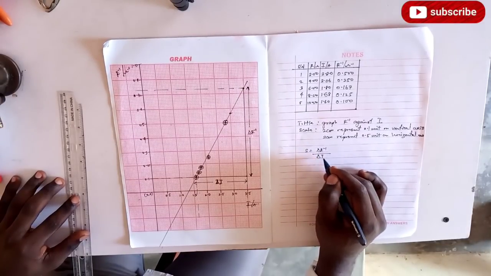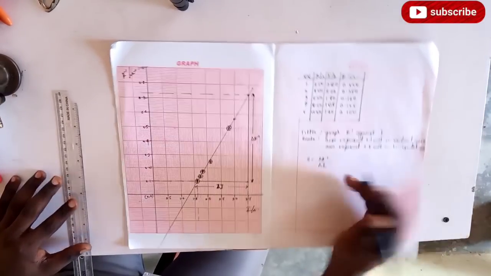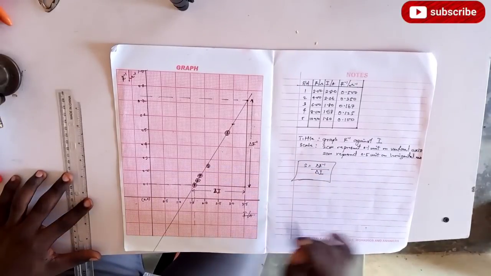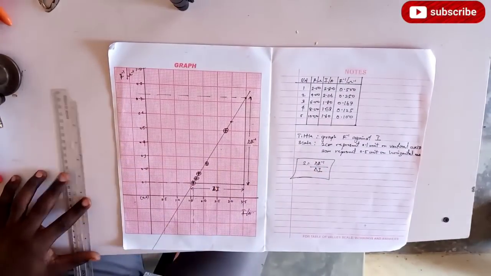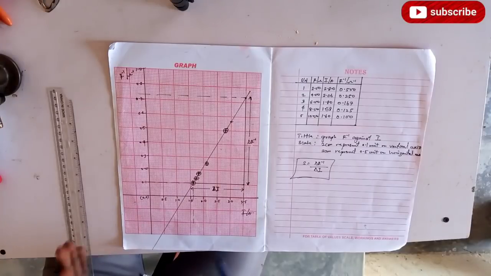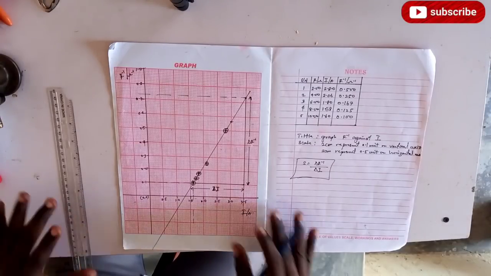The change in I. So is that taken off? So whatever result you have here is going to be the value for your slope.